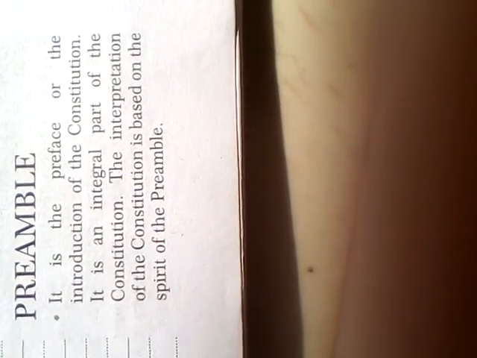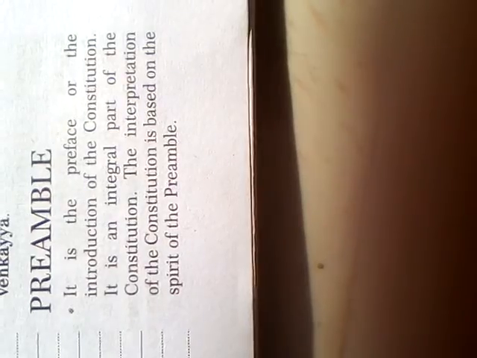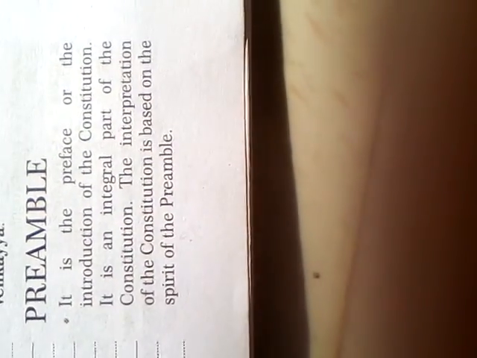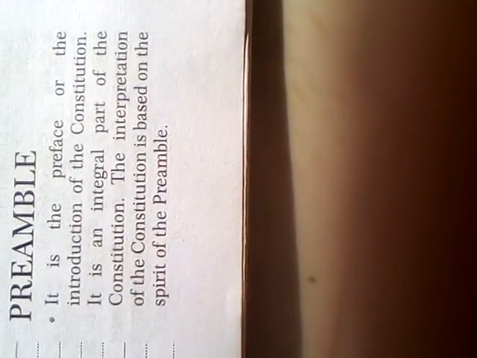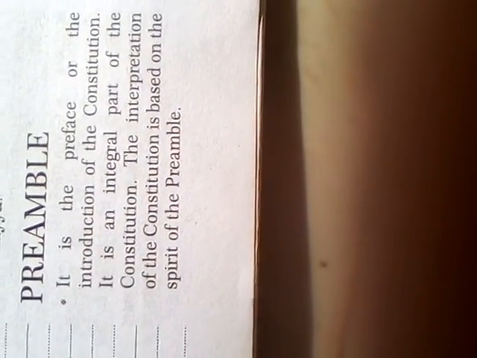This is the second part of the quick revision: the preamble. It is the preface or the introduction of the Constitution. It is an integral part of the Constitution. The interpretation of the Constitution is based on the spirit of the preamble.